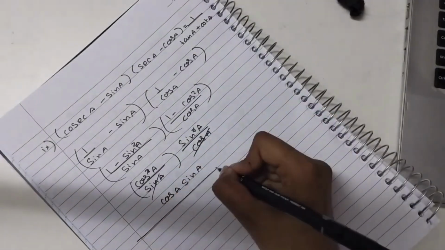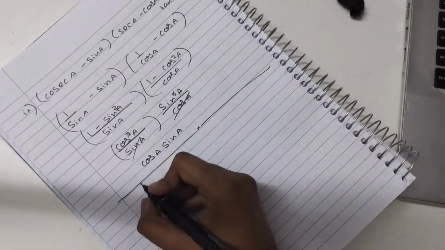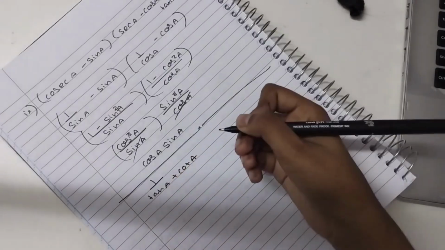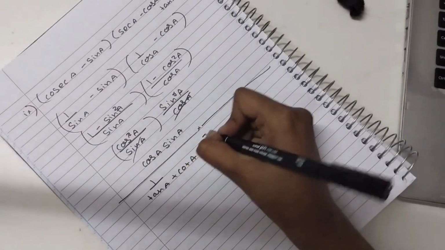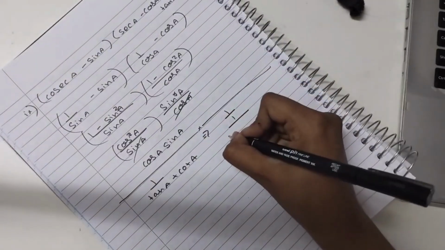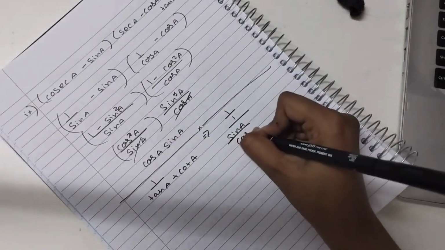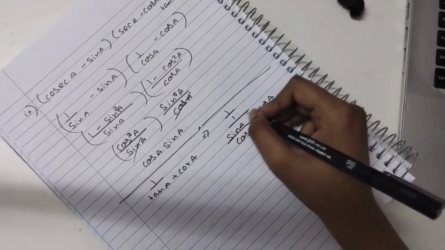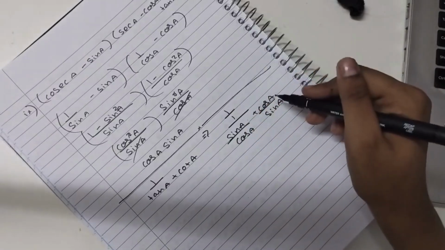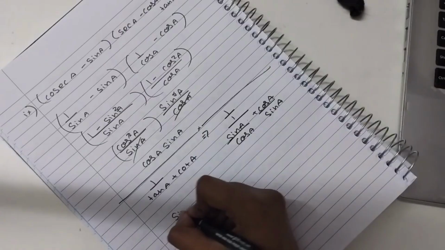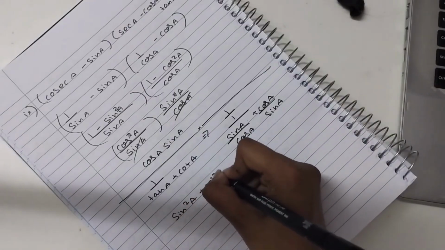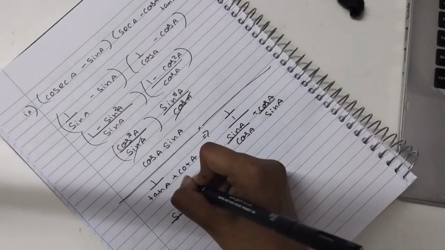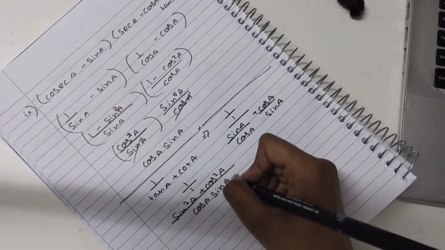Similarly, on the right-hand side, we have 1 by tan A plus cot A. And tan A and cot A can be written in the form of sine A and cos A. So we will get 1 by sine A by cos A plus cos A by sine A. So that both of the terms have the same common denominator, we're going to cross multiply, so we'll get sine square A plus cos square A by cos A sine A. So 1 by sine square A plus cos square A by cos A sine A.